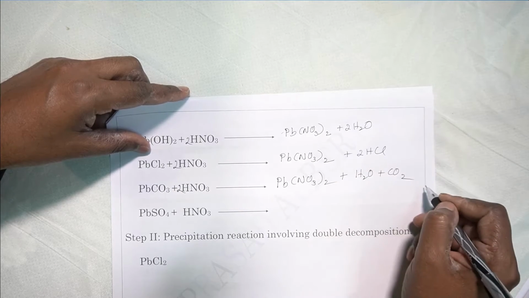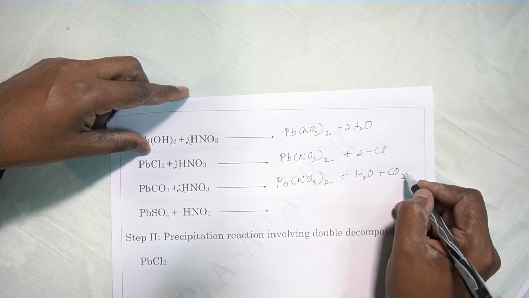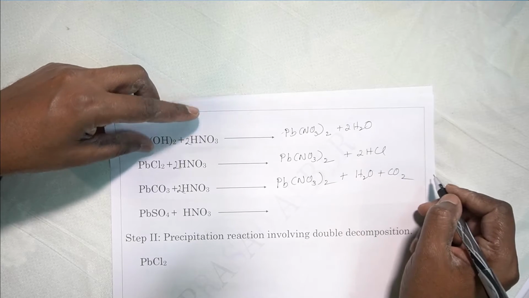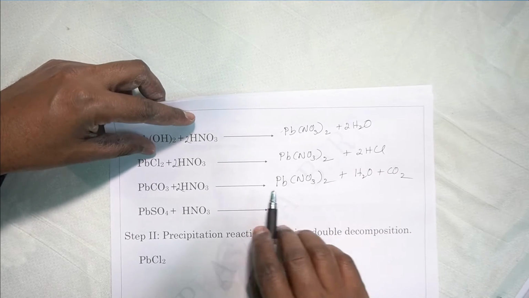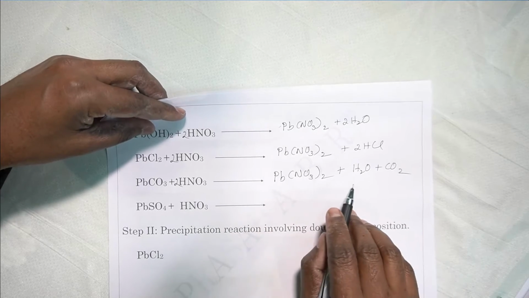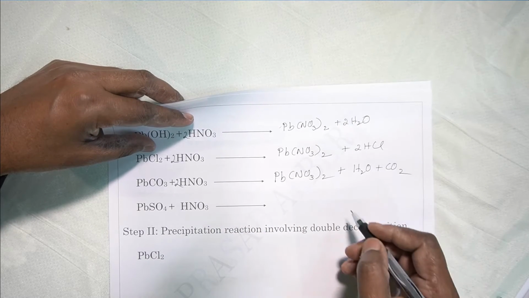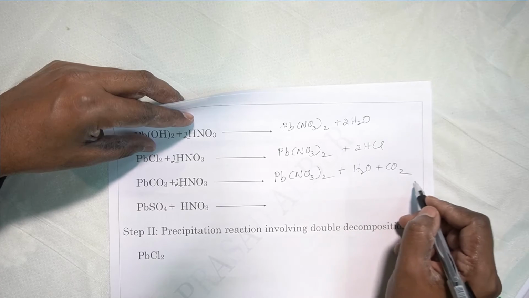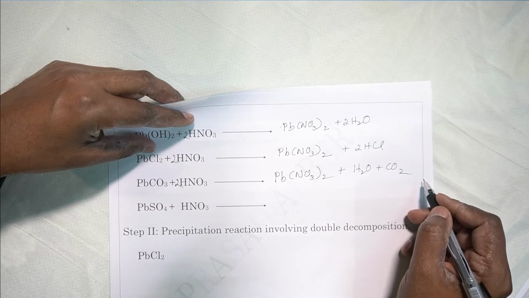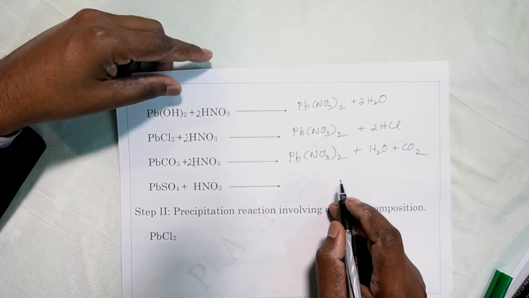Carbonates always give H2O plus CO2. Never combine them and write H2CO3. It is wrong because it is unstable. It is not produced during the reaction. Carbon dioxide gas is released; carbonic acid is not produced. So always write H2O plus CO2. Don't write H2CO3. Okay.